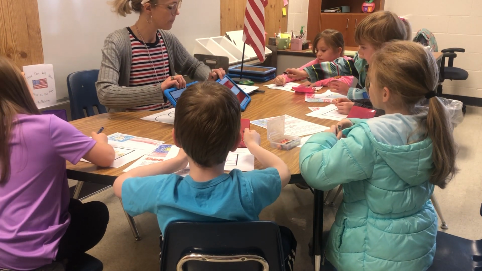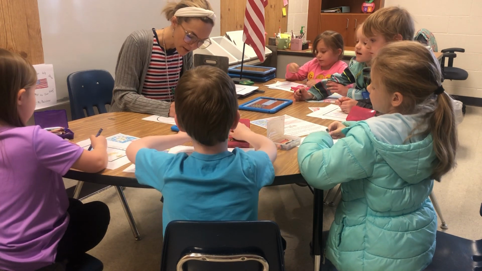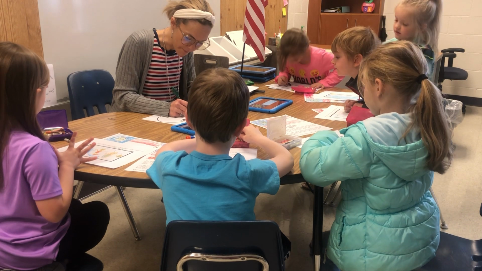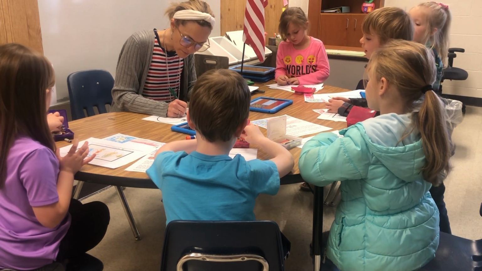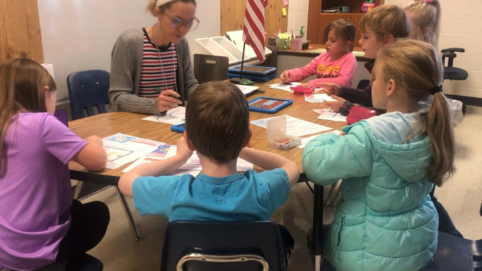They have the same color. The same colors. Does everybody agree with Juliet? Yep. So Juliet is saying that the colors are the same. And what colors are those? Yellow, red, white, and blue.